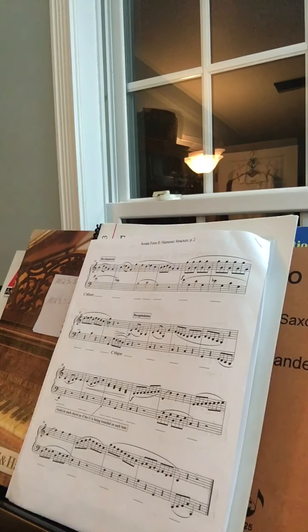Back to the first theme, and they call this the recapitulation because it reviews the themes. And here's the first theme in C major. And here's the second theme, but it doesn't modulate to G major. It stays in the tonic of C major.